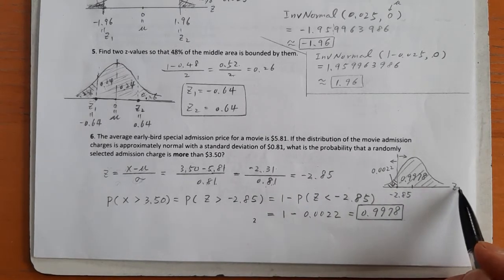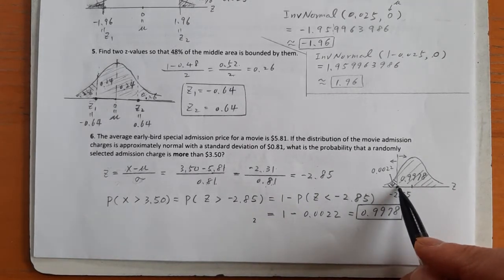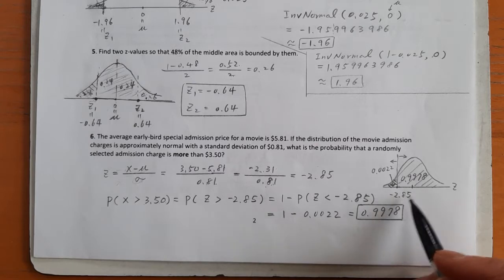So this Z is negative 2.85. Use the table to figure out the area to the left of this Z score.